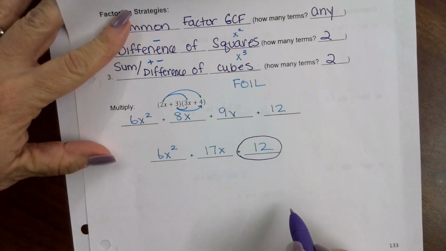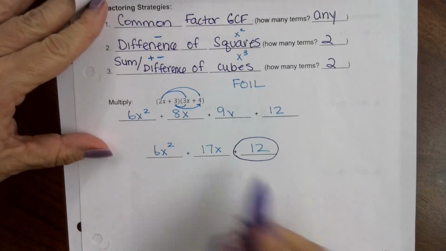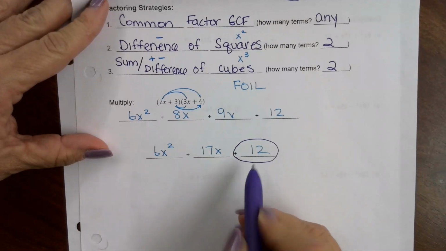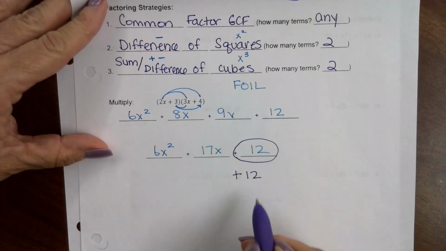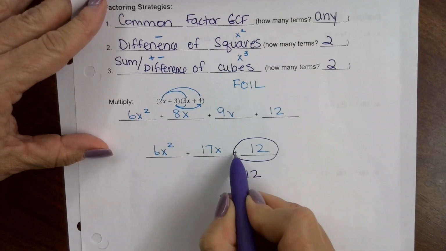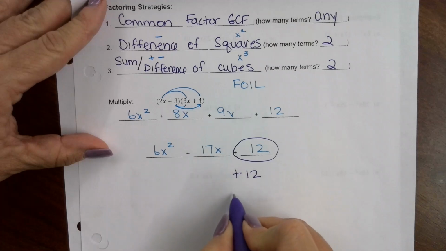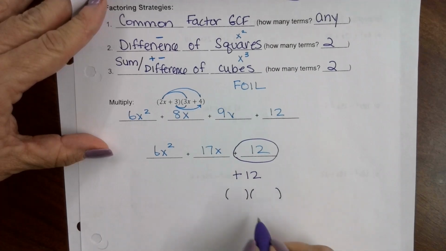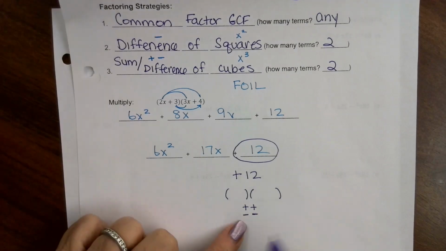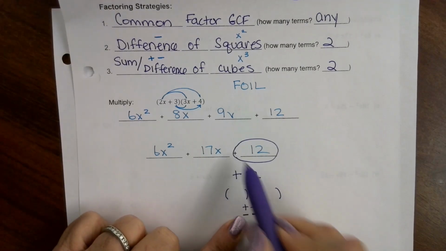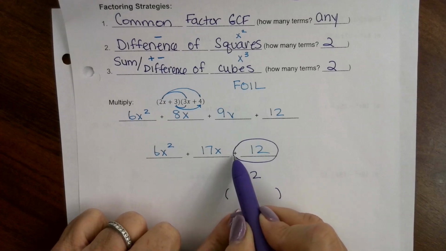So polynomial just means more than one term, right? So I have 3 terms. This is the last term. So this is positive. So because I have this plus 12, I'm going to have 2 options. For me to get a positive number, I have to have the signs inside my parentheses as positive, positive, or negative, negative, right? So negative and negative is going to give me a plus 12, or positive, positive is going to give me a plus 12.